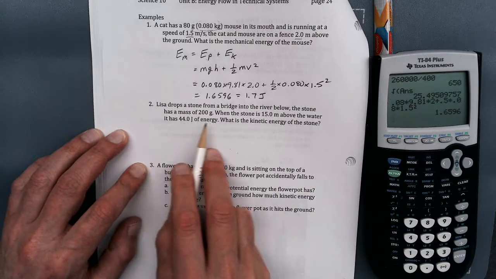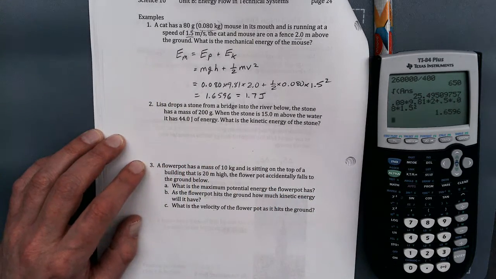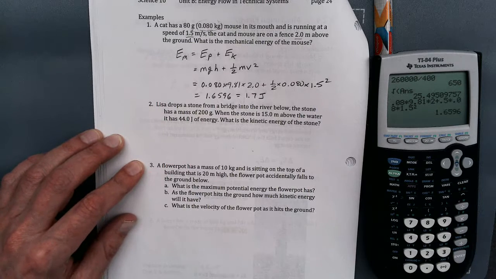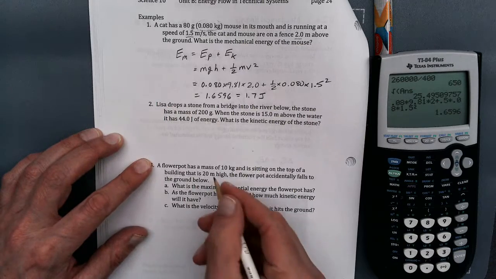Question number 2. Lisa drops a stone from a bridge into a river below. The stone has a mass of 200 grams. When the stone is 15 meters above the water, it has 44 joules of energy. What is the kinetic energy of the stone?